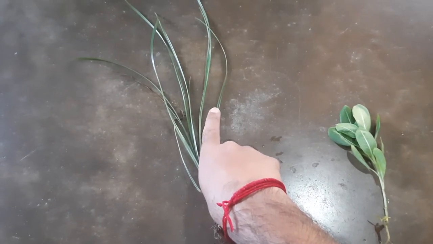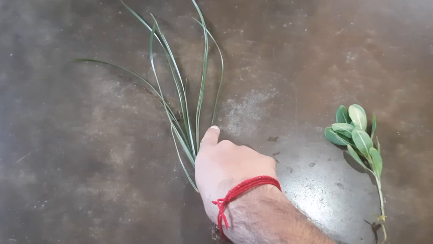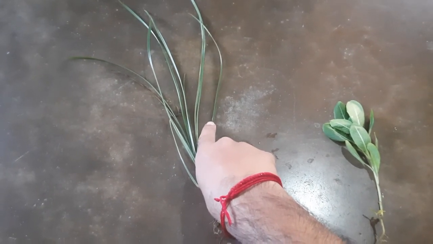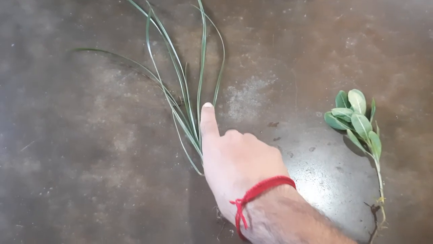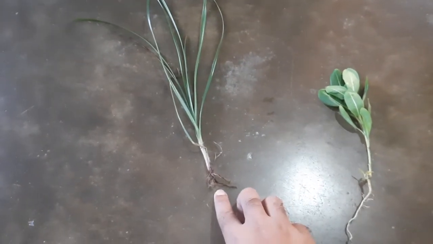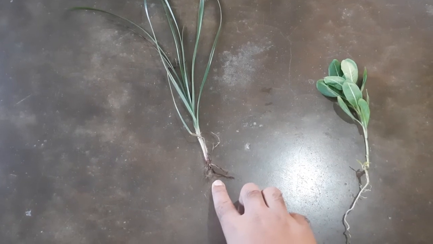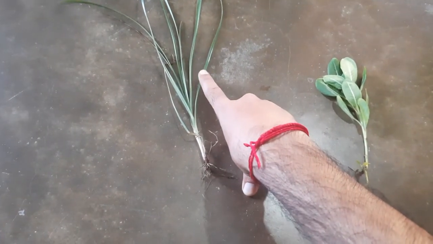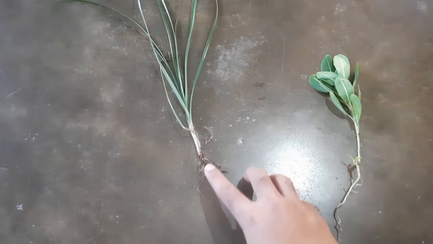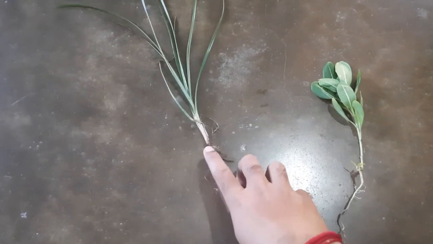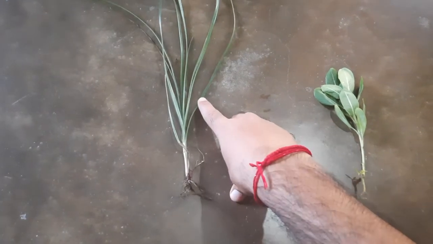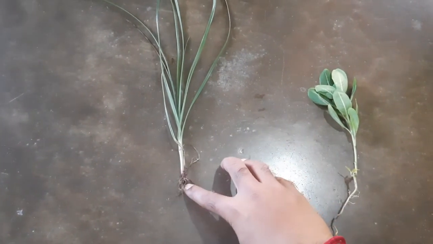By observing the venation system of the leaf, we can guess and tell the underground root system also. If the plant has parallel venation, its root system will obviously be a fibrous root system. So parallel leaf venation and fibrous root system go together.